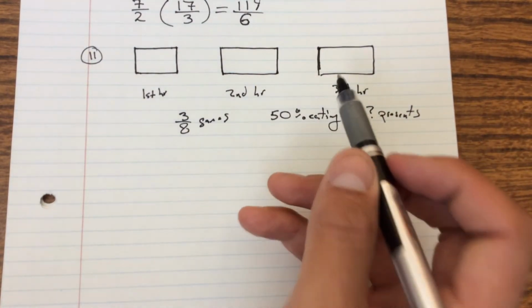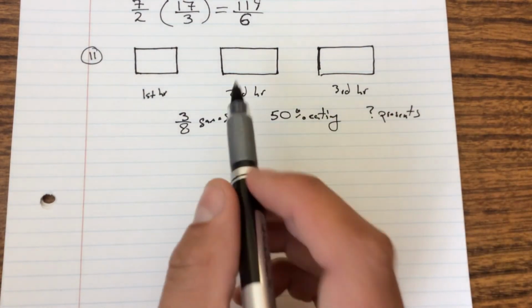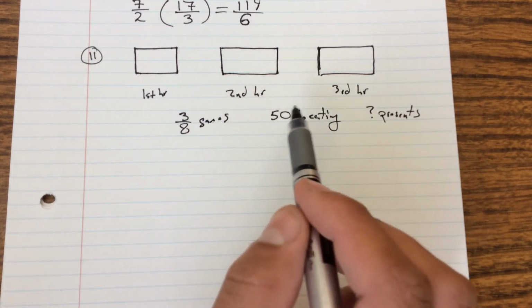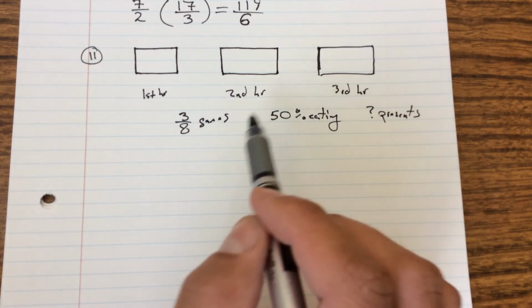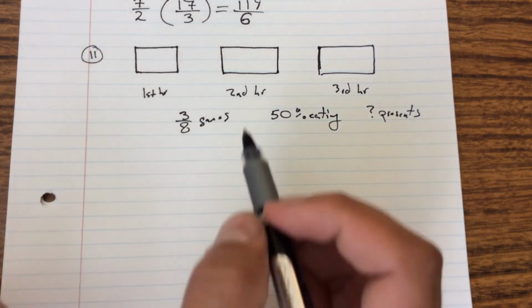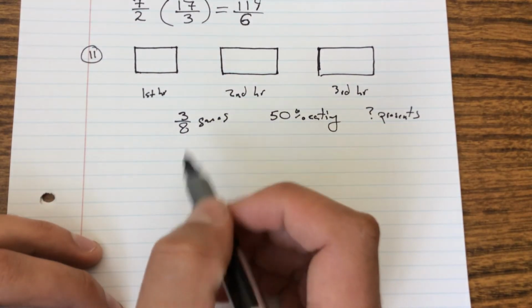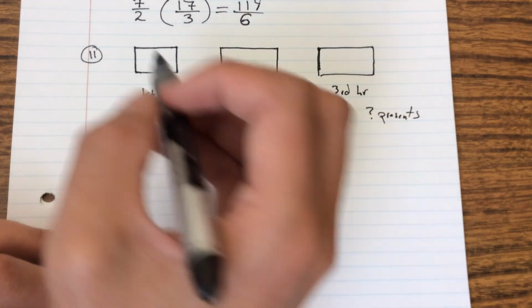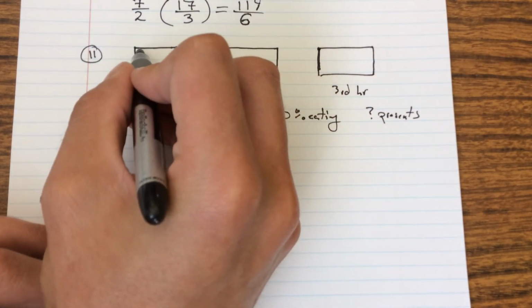I made 3 separate hours because we don't really know when they're going to spend their time doing these 3 things. So I'm actually going to look at each individual hour. If they played video games for 3/8 of the time, I'm going to cut each hour into 8ths.